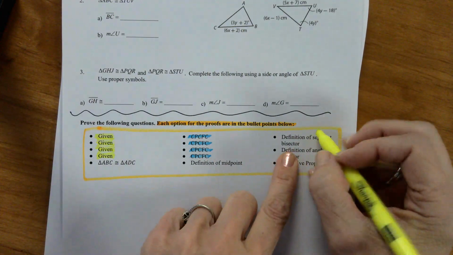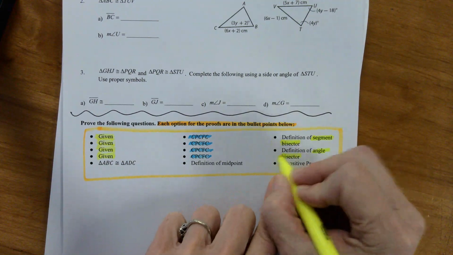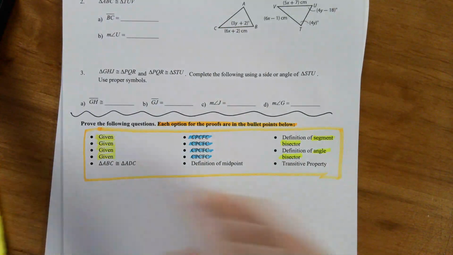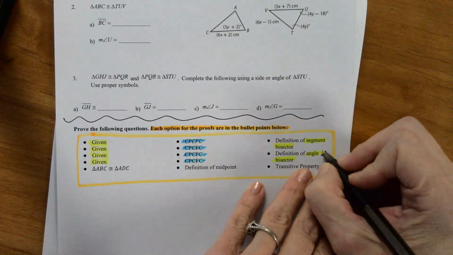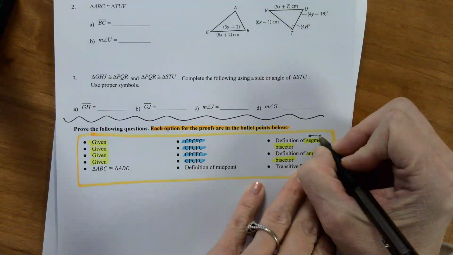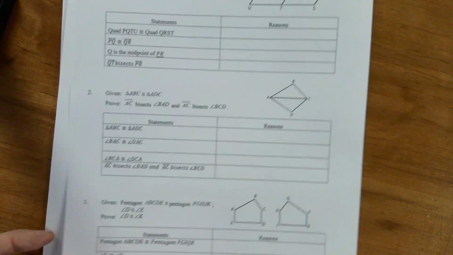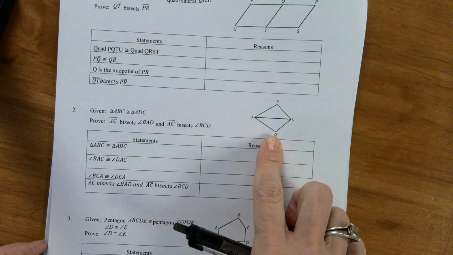This says segment bisector, but that says angle bisector. Do y'all see the difference? This is for angle, and this is for segment. And then there's only one back here that is like a triangle.